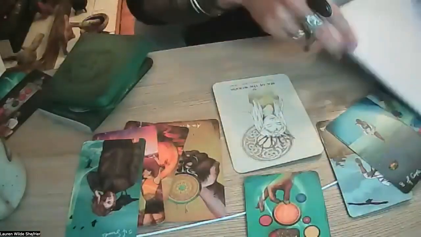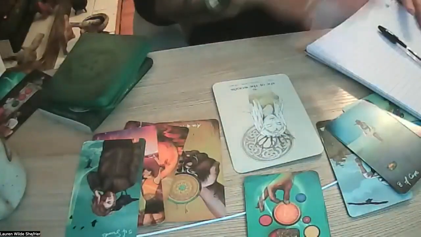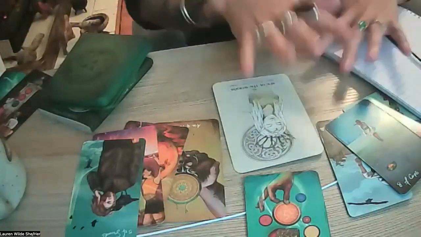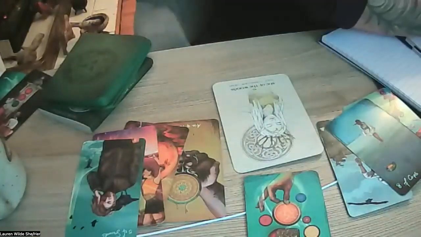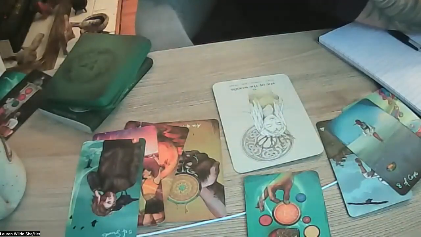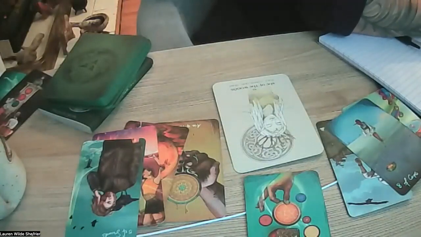If there is anything that got me really good at this method, it was doing this every day. Every single day for a year, I did this level of a reading. Now, that does not mean that you need to do that. If you want to be a professional reader, you may want to consider that.